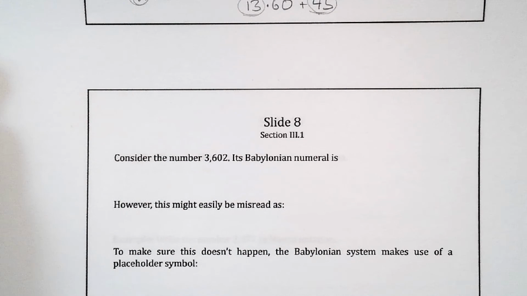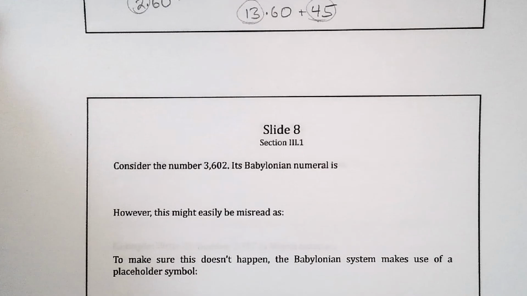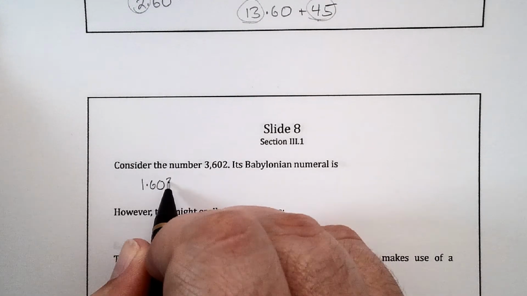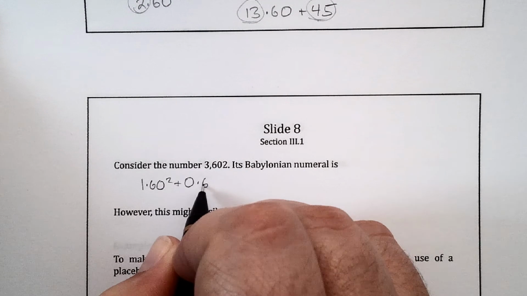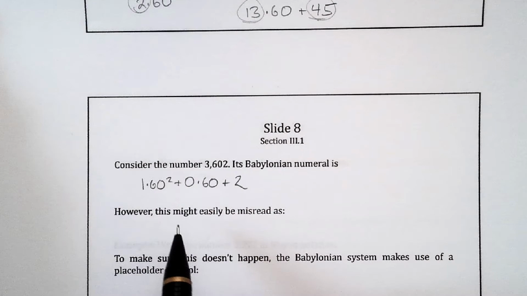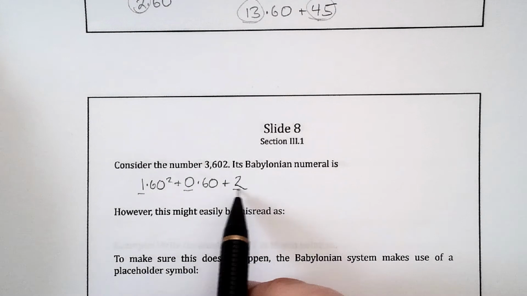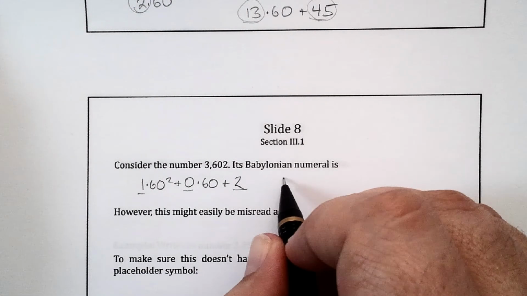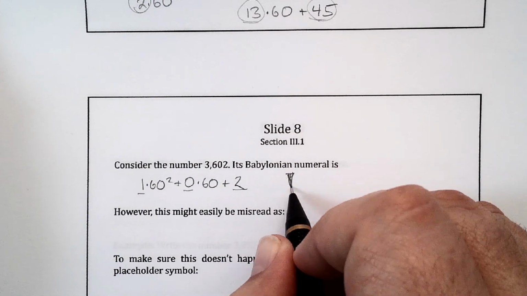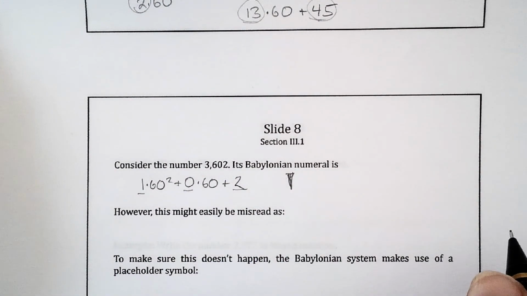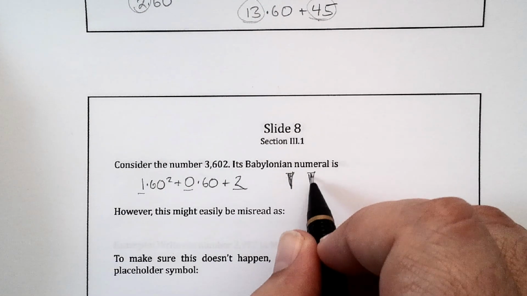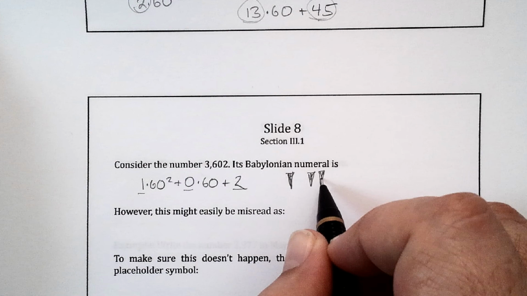Think about this number 3,602. Well, this number requires 1 60 squared plus 0 60s plus 2. So we have a 1, a 0, and a 2 basically that we want to use to represent this. So we have the 1, 3,600. Then we don't have any 60s, so I'm just going to leave a space. And then we've got the 2 1s.